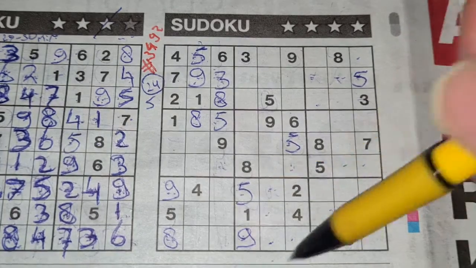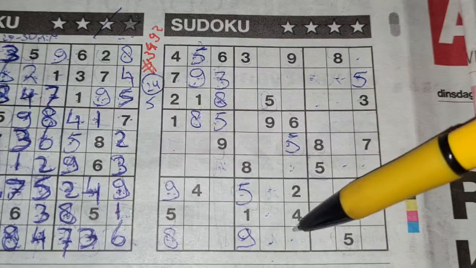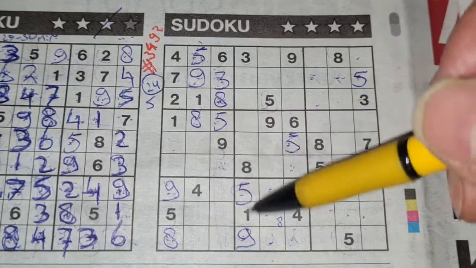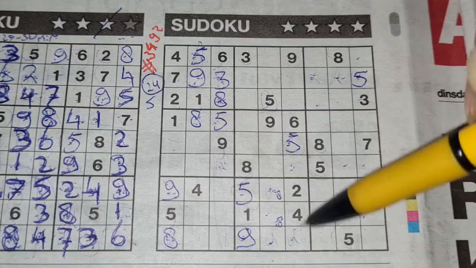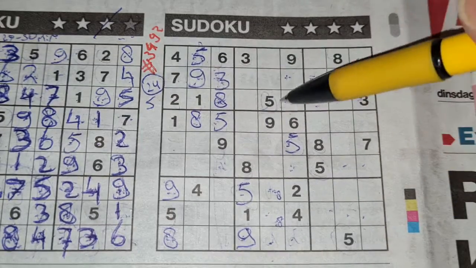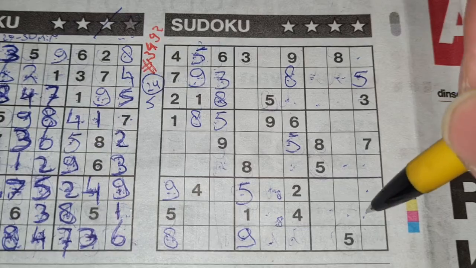4 missing numbers in this big square. One of the missing numbers is 8. We see here an 8, no 8 in these 2 boxes. So the 8 could be here, it could be there. We have an 8 in this column, an 8 in one of those 2 boxes in the middle column. So in the column next, the only 2 places for the 8: here or there. We see there an 8, no 8 there. 8 should be here. And now I cannot continue with the 8.